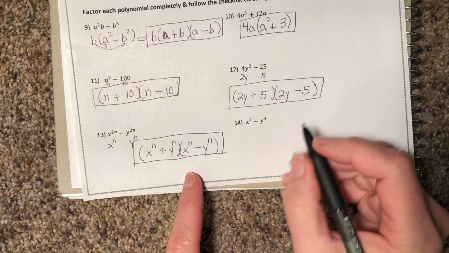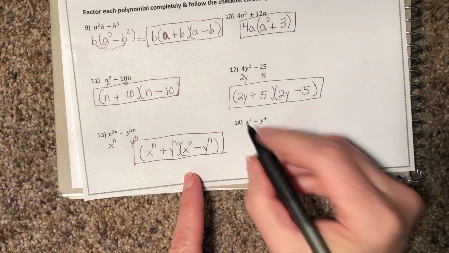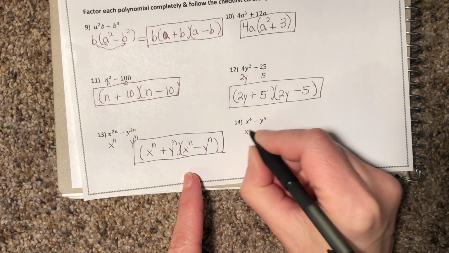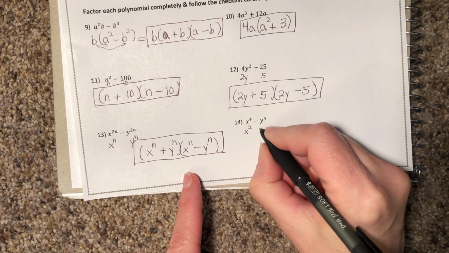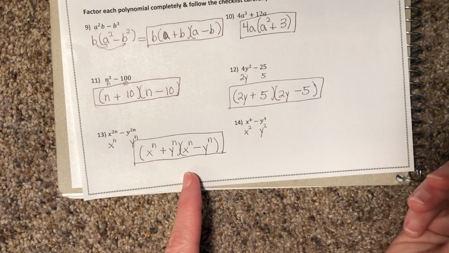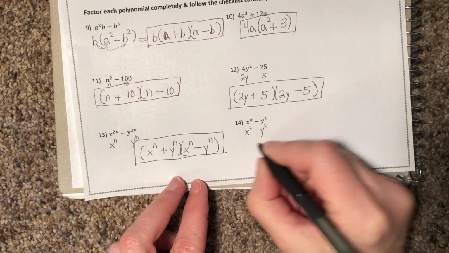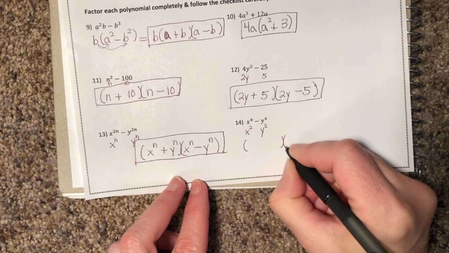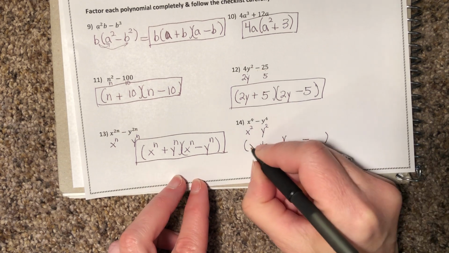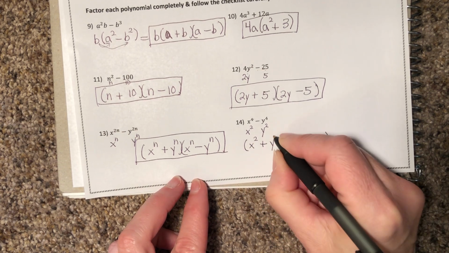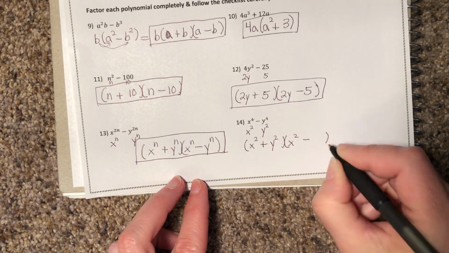And then on number 14, no GCF, it's the difference of two squares. Now the square root, taking half of the exponent, is x squared. And the square root of this piece is y squared. Now putting them in the two parentheses, plus, minus, I get x squared plus y squared, x squared minus y squared.